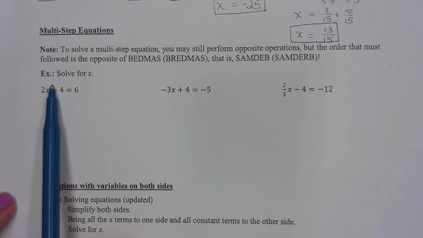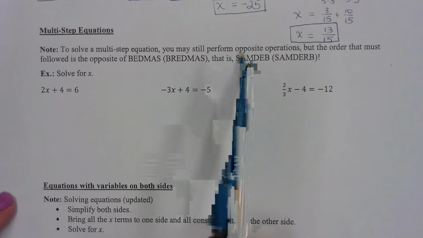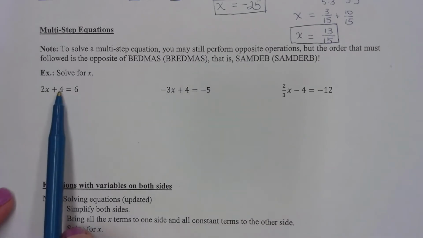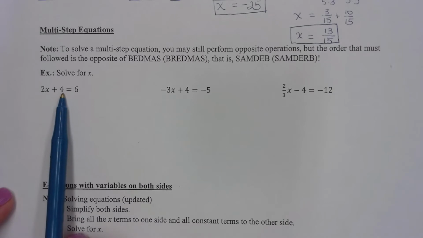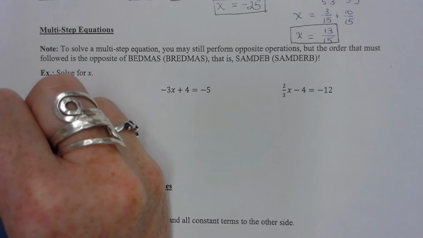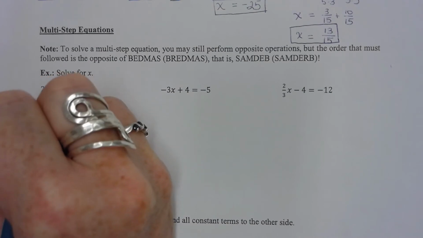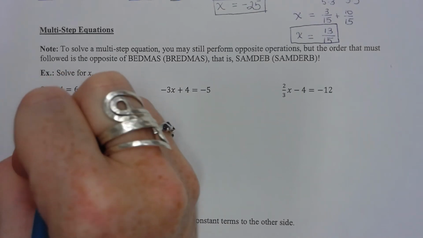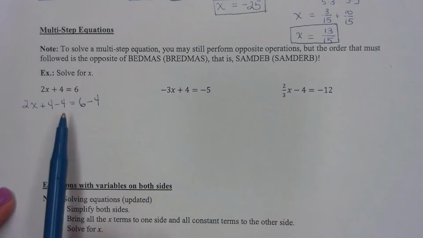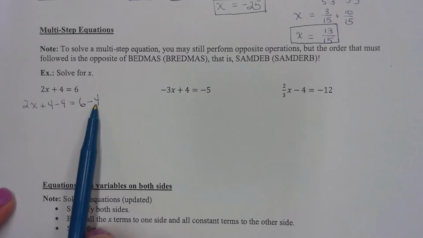So the first thing we want to do, there is no subtraction, so we want to get rid of the addition. So we're going to get rid of the addition by doing the opposite operation to addition, which is subtracting 4. So I'm going to do 2x plus 4 minus 4 is equal to, and again, 6 minus 4. So I've subtracted 4 from this side, and I've subtracted 4 from this side.